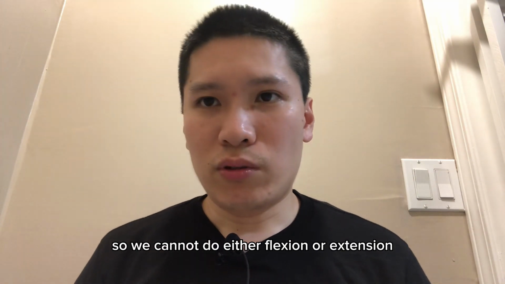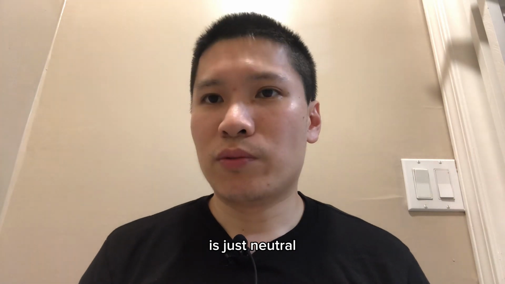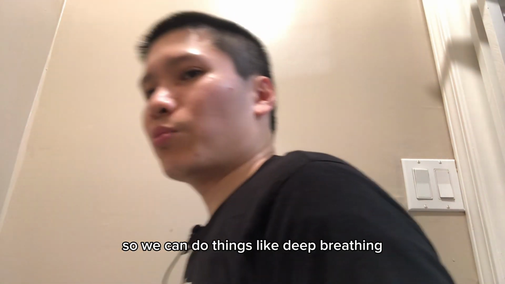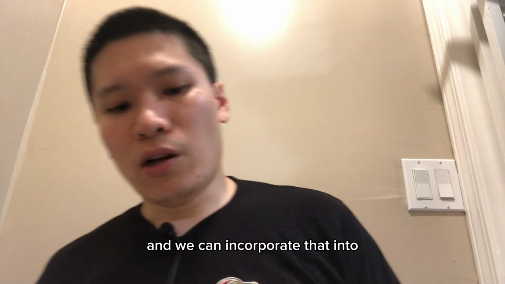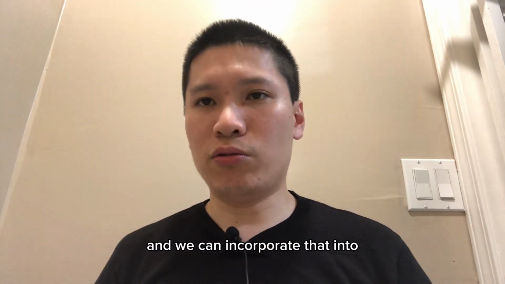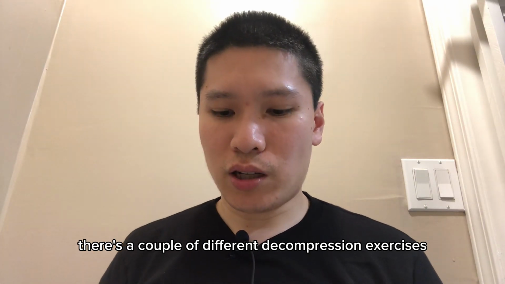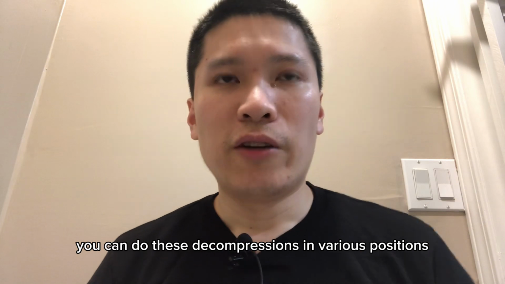So we cannot do either flexion or extension. What we're left with is just neutral, being straight. So we can do things like deep breathing and try to fill the air with neutral spine, and we can incorporate that into decompression exercises. There are a couple of different decompression exercises, and you can do these decompressions in various positions.